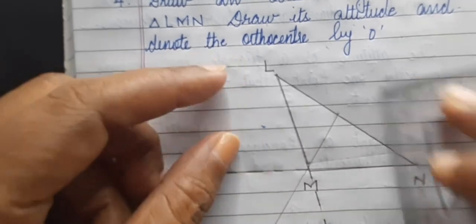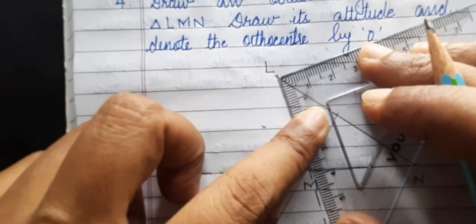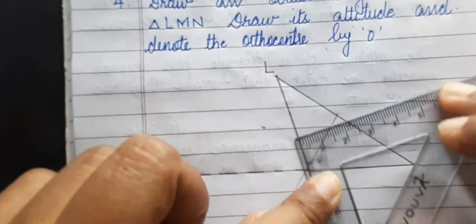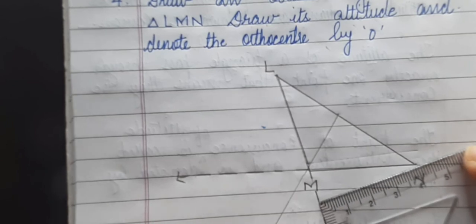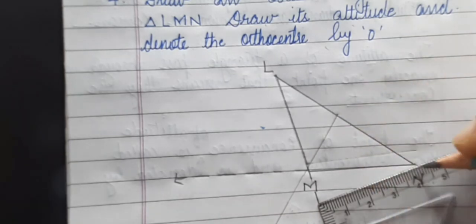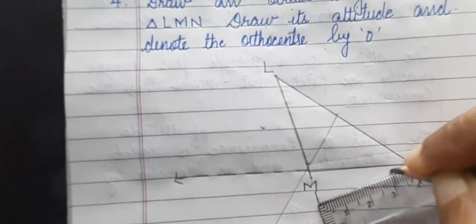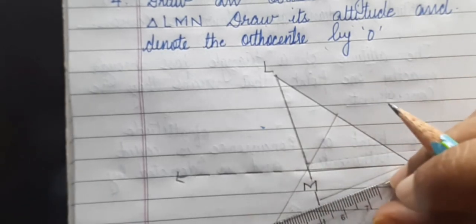Then from LM I'll be drawing the perpendicular. So I'll be pulling this down and somewhere here. You have to be very particular regarding an obtuse angle triangle, because if one of the lines goes wrong, the whole thing goes wrong.